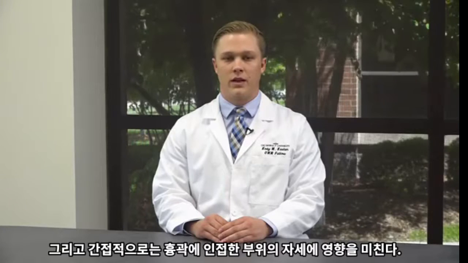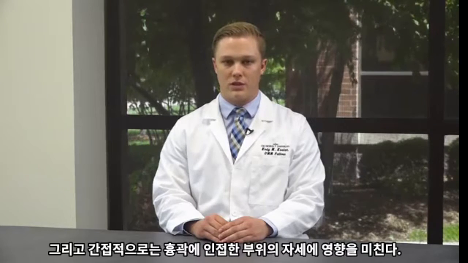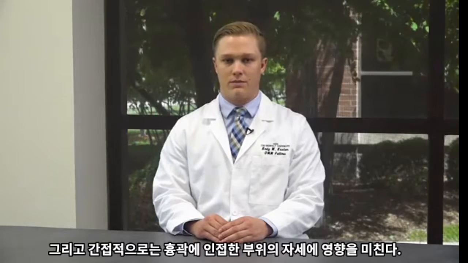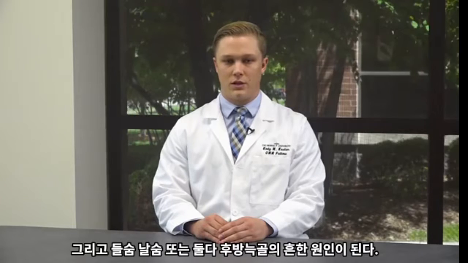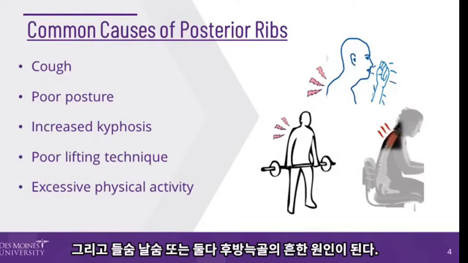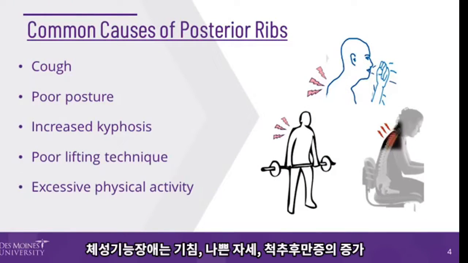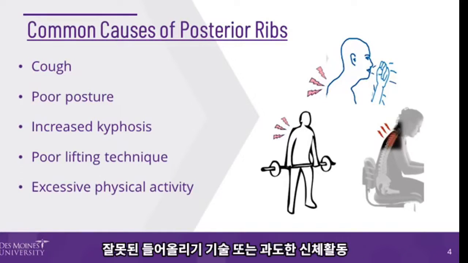Articular and/or myofascial restrictions of the ribs can therefore directly impede respiratory motion and indirectly cause postural implications for regions adjacent to the thorax. As a structural rib dysfunction, posterior rib somatic dysfunction tends to be more articular in nature and can be the key rib of restricted groups of ribs in inhalation, exhalation, or both. Common causes for posterior rib somatic dysfunctions include cough, poor posture, increased kyphosis, poor lifting technique, or excessive physical activity.